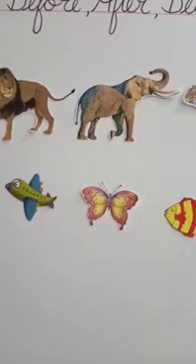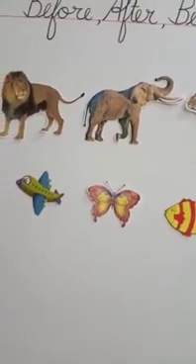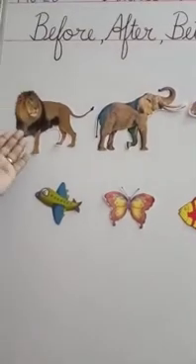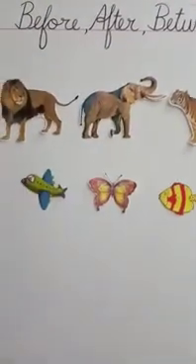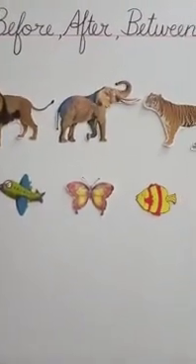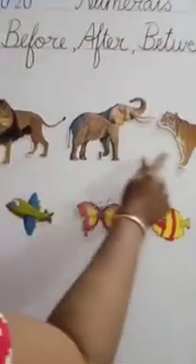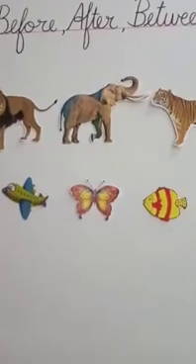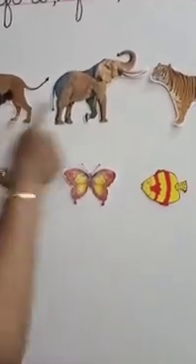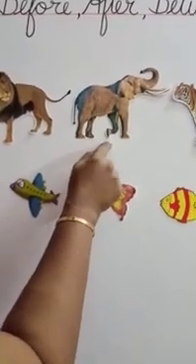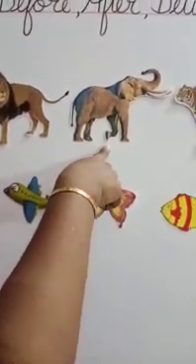Okay, children, so you all have understood what is before and after, children? Okay, before comes first and after comes later. Now let me ask you one last question. Tell me, look at these three animals here. Okay, tell me who is in between the lion and the tiger? Who is in between? In the middle? Who's this? The elephant. Yes.